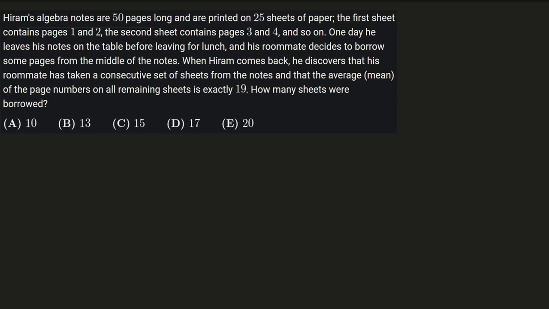Let's look at this problem. Hiram's algebra notes are 50 pages long and are printed on 25 sheets of paper. The first sheet contains pages 1 and 2. The second sheet contains pages 3 and 4, and so on.